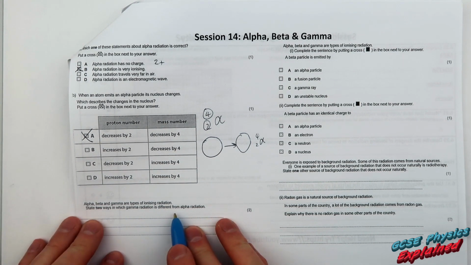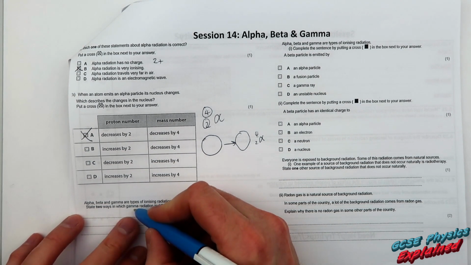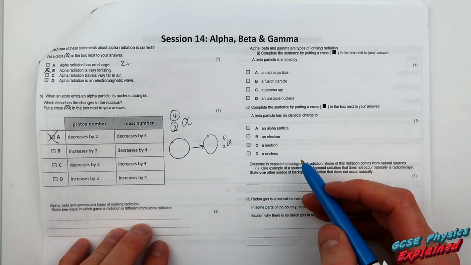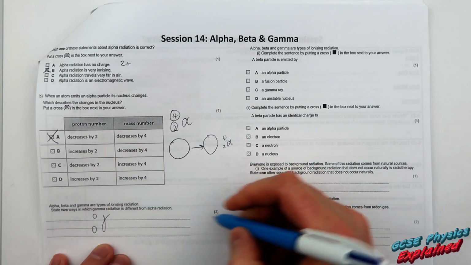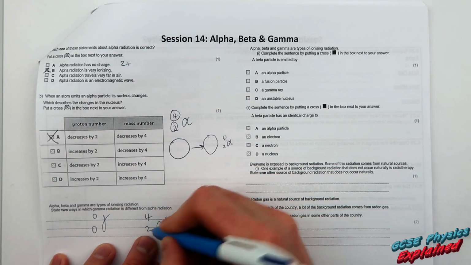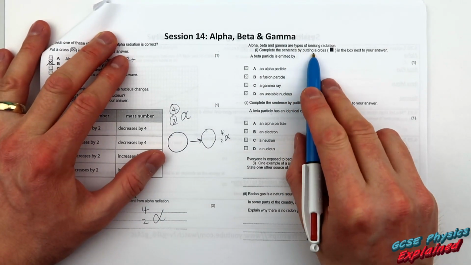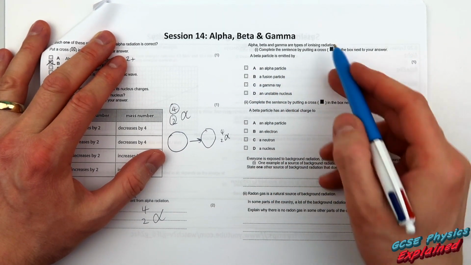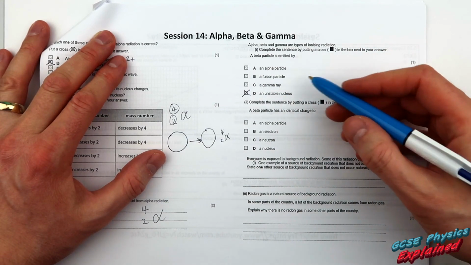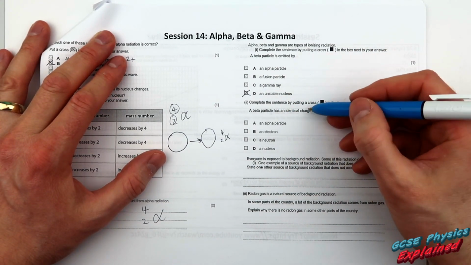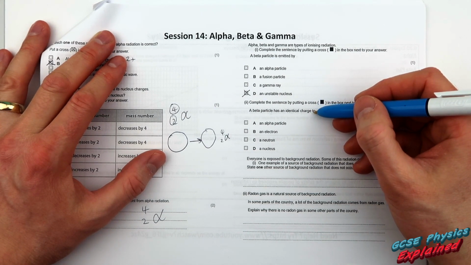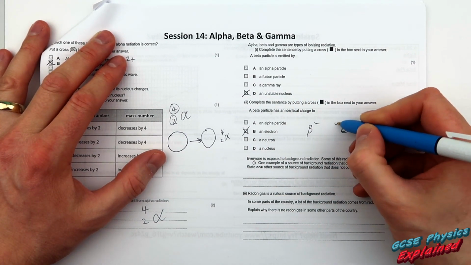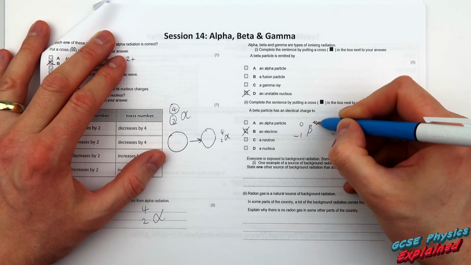State 2 ways in which gamma radiation is different from alpha radiation. Well, gamma's got no mass, and gamma's got no charge compared to alpha. 0 mass, 0 charge. Alpha, mass of 4, charge of +2. Complete the sentence. A beta particle is emitted by an unstable nucleus. Alpha, beta and gamma, they're all emitted by an unstable nucleus. A beta particle has an identical charge to an electron. Beta is often just known as an electron, moving at high speed.